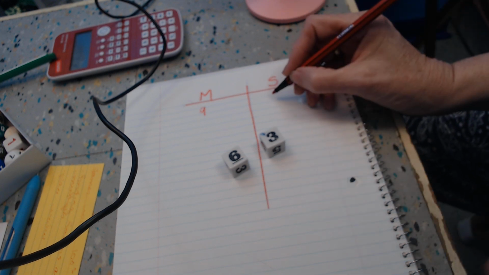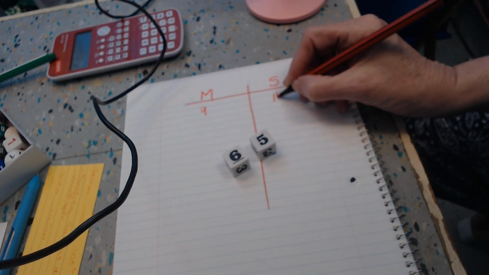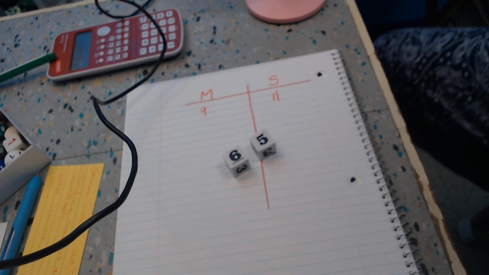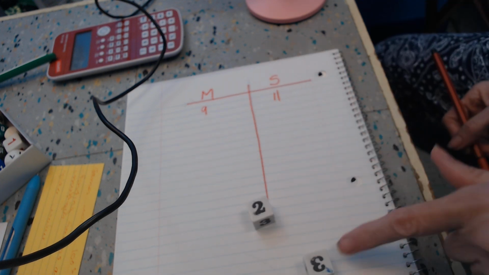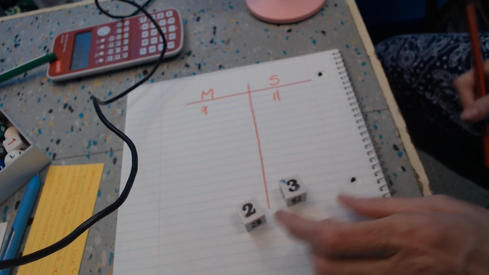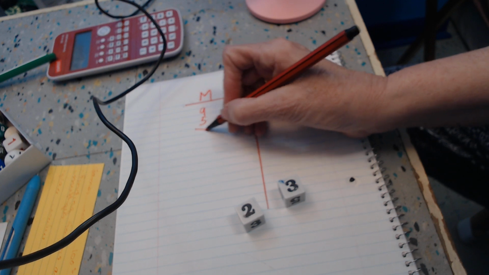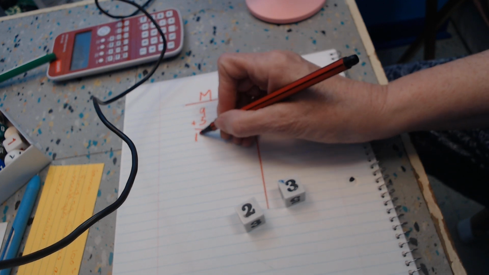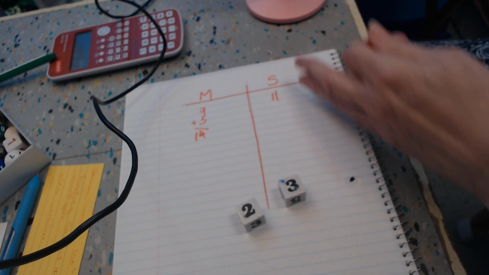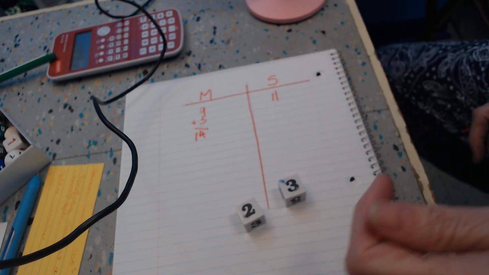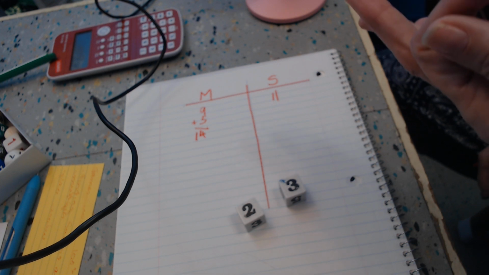Okay, let's just say the student rolls it and he gets a 6 and a 5, so he has 11. All right, that's first basic simple addition. Now I roll it again. And this time I have a 2 and a 3, so I have 2 plus 3 is 5. I am going to write the 5 there, and I'm going to add the 2 and give 14. Student's going to do the same thing, and we're going to proceed until we get to a predetermined number that you've let the student choose.